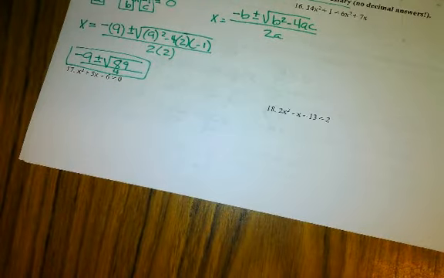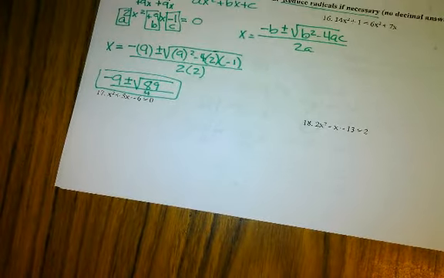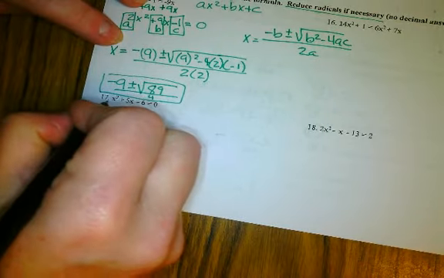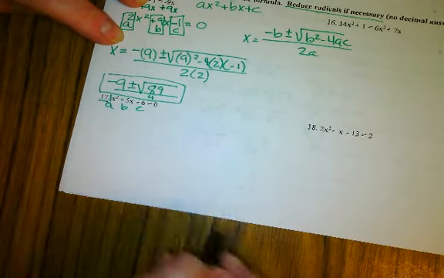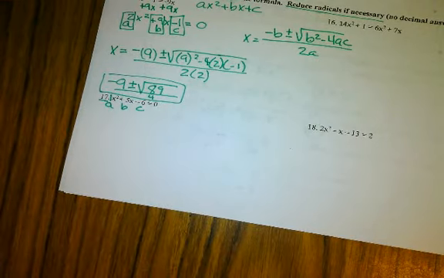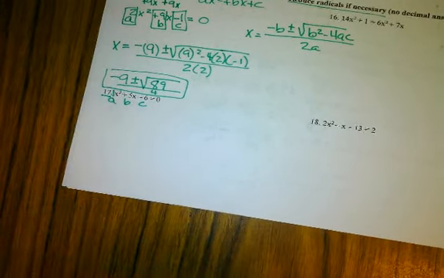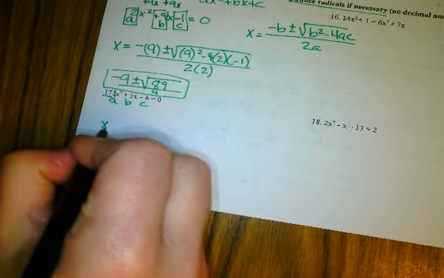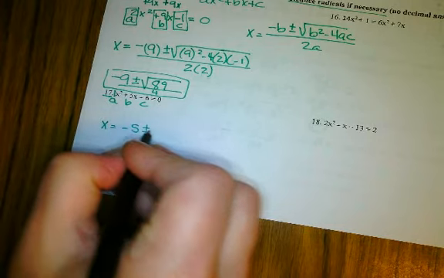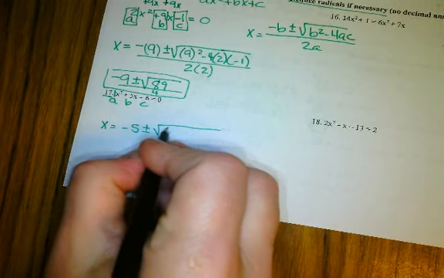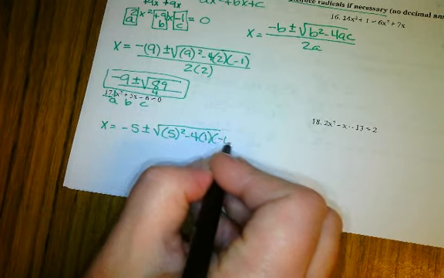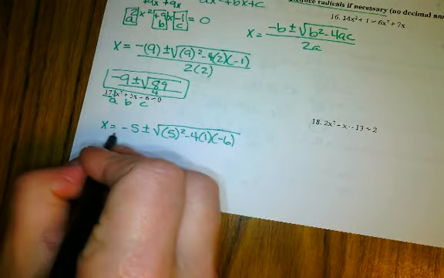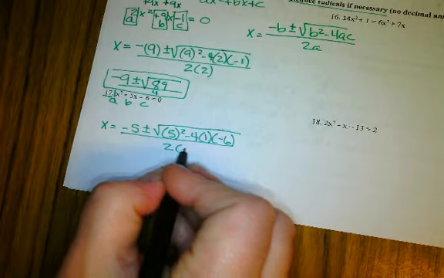Okay, I'll do number 17. Okay, so for 17, again, I'm going to label my A, my B, and my C. Okay, so A is 1, B is 5, C is negative 6. On this one here, I'm going to do x equals, I got negative 5 plus or minus the square root of. I got 5 squared minus 4 times the A, which is 1, times the C, which is negative 6, all over 2 times A, or 2 times 1.